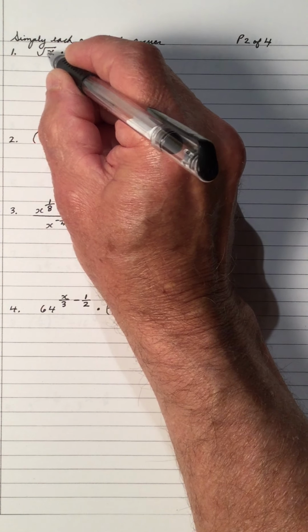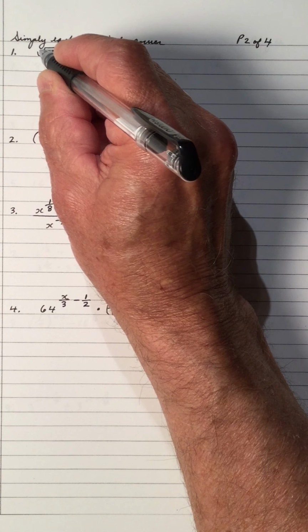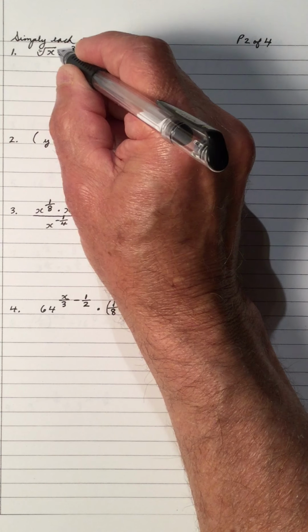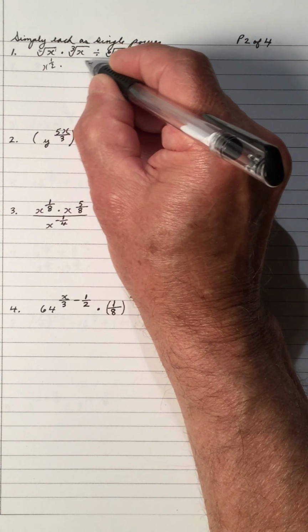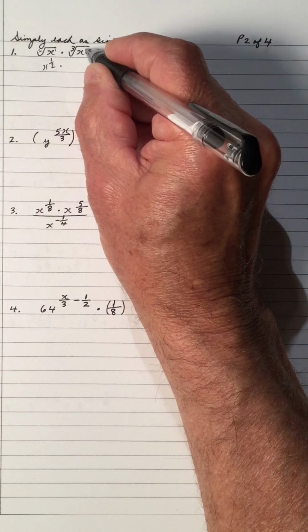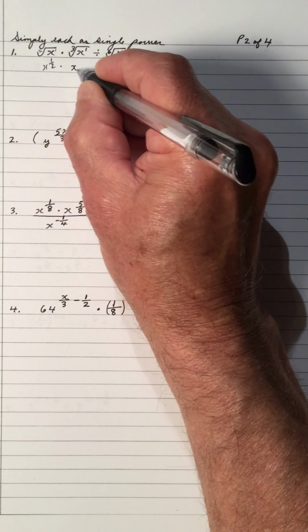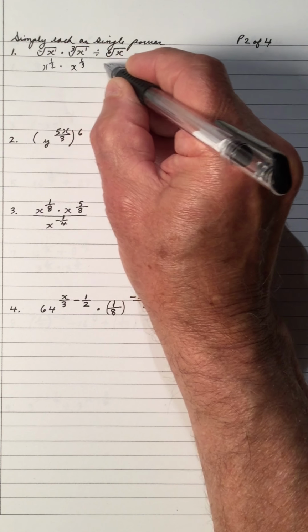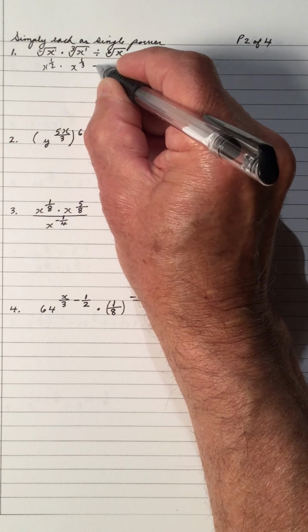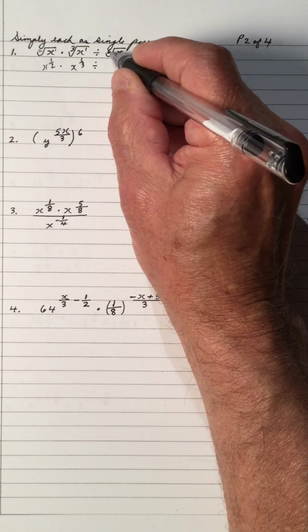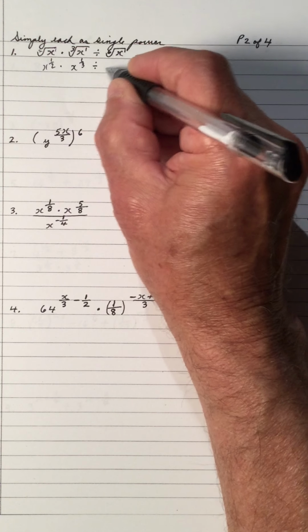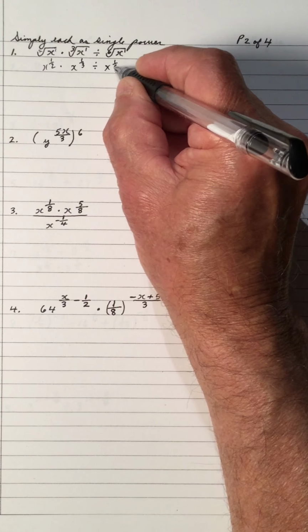an exponential. So that's the square root, so that's a 2, and that's a 1, so that's x to the 1/2 times the cube root of x to the 1, so that's x to the 1/3, divided by the sixth root of x to the 1, so that's x to the 1/6.